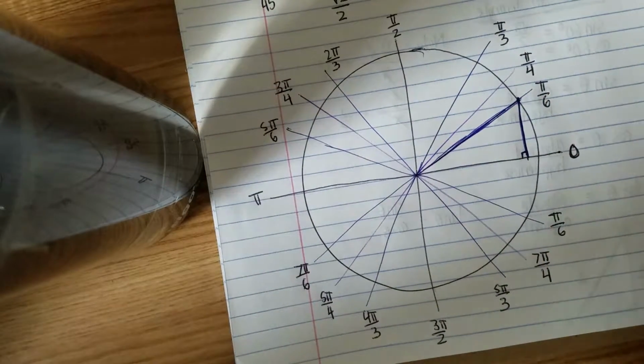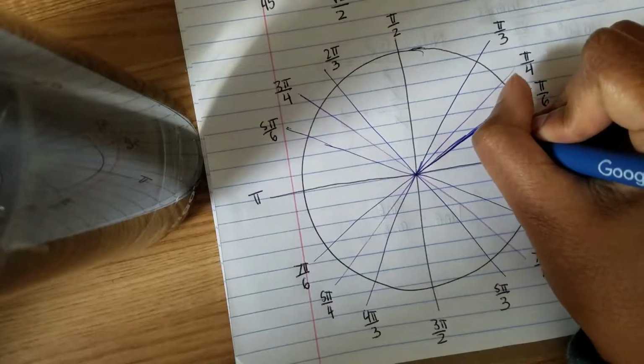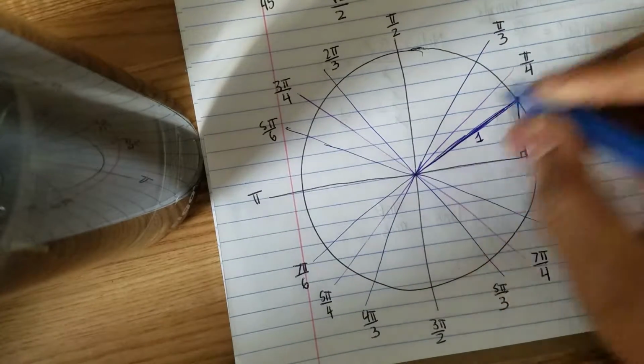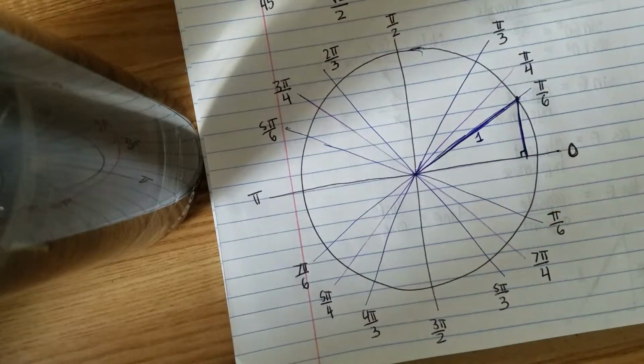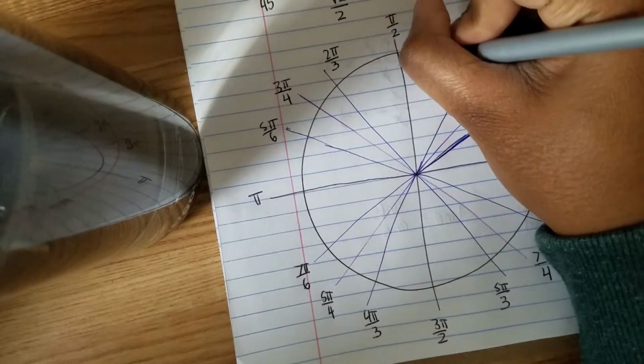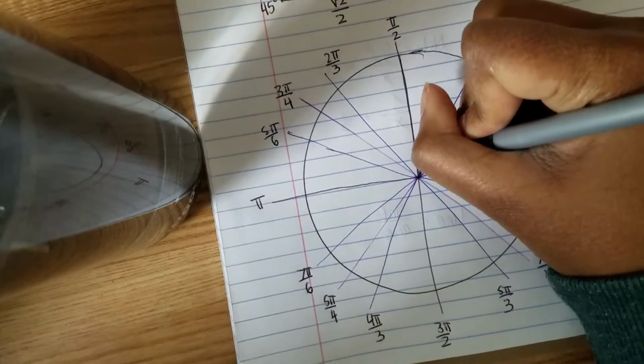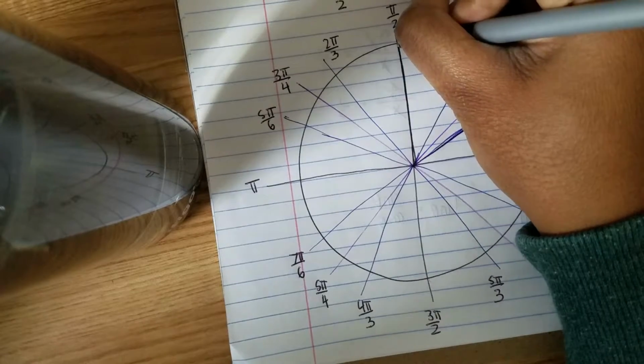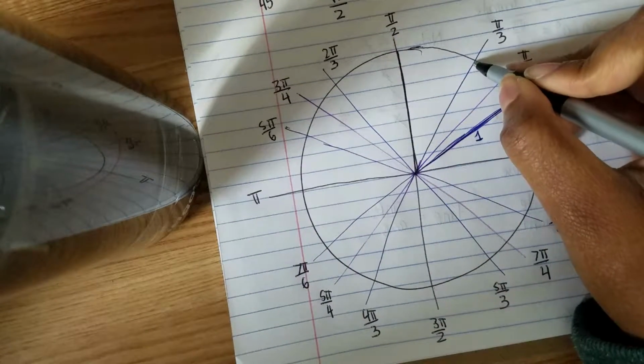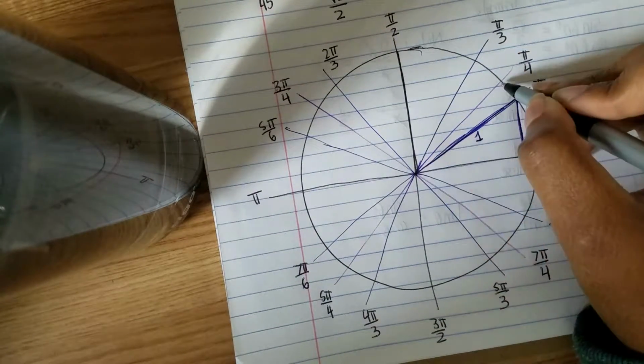The radius of the circle is always 1. So if you see this line right here, this line is the radius, it's equal to 1. This line is the radius, equal to 1, and so on.